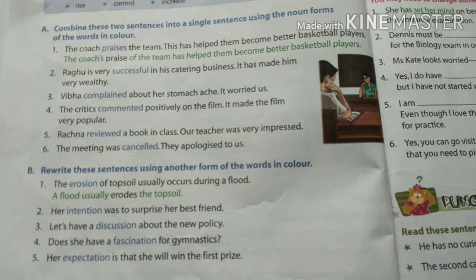We can see the word erosion is changed in the answer. A flood usually erodes the topsoil. Second one, her intention was to surprise her best friend. Answer will be she intended to surprise her best friend.